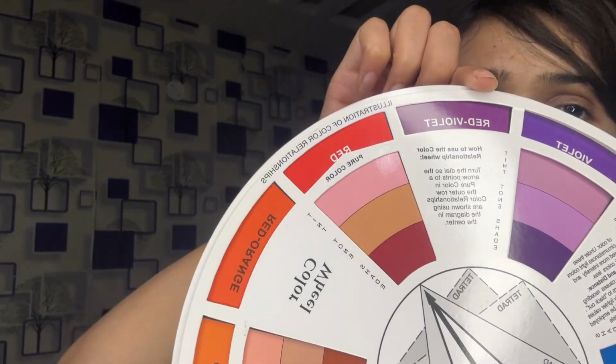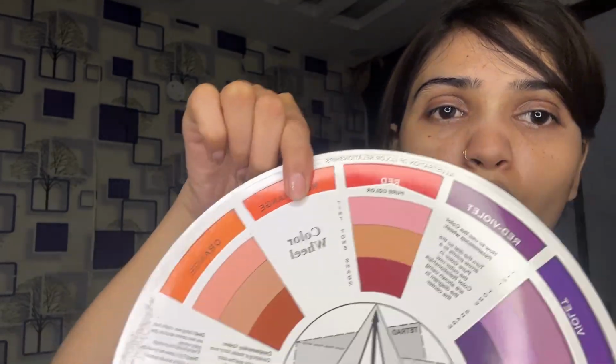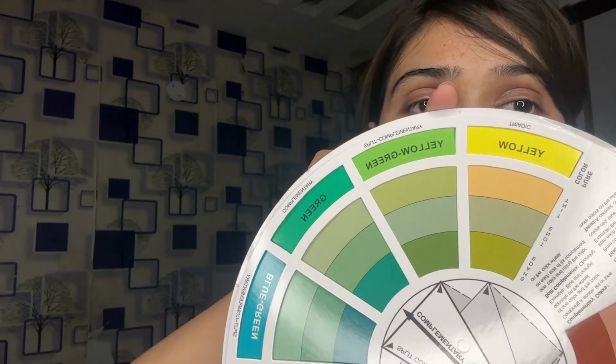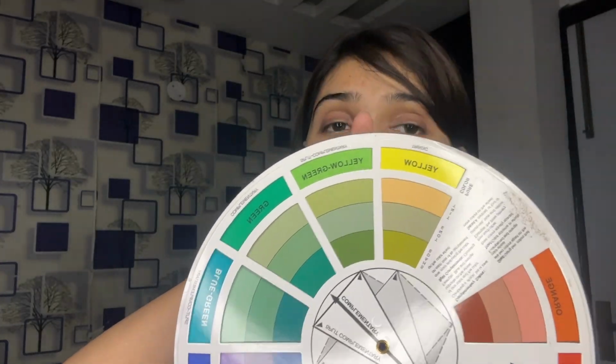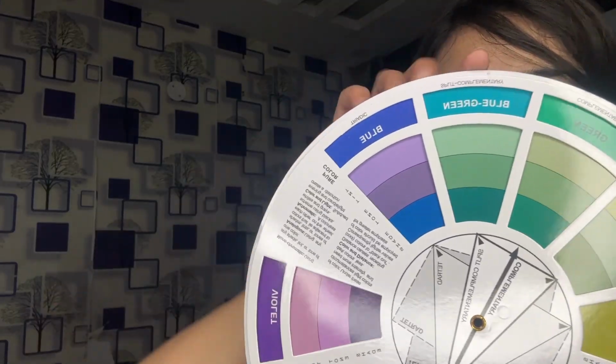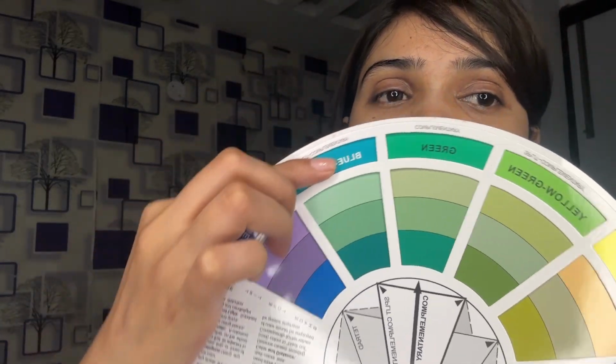So first is primary color, then secondary color. Now the third is tertiary color. Do you understand which ones are tertiary colors? Red and violet are tertiary colors. Red and orange are tertiary colors, and yellow and green are tertiary colors. Blue plus green is also a tertiary color.